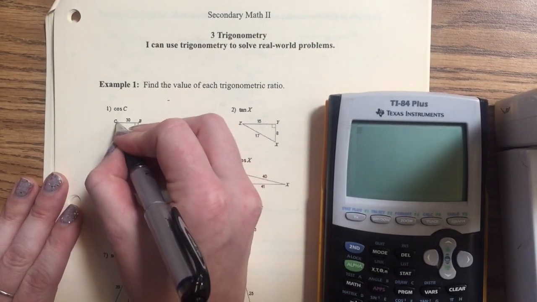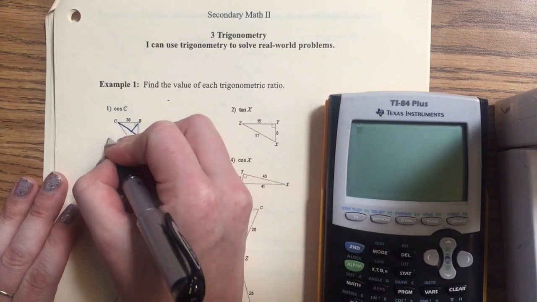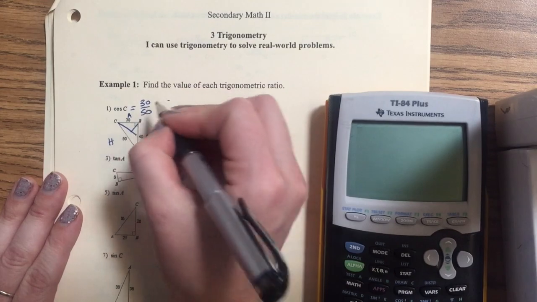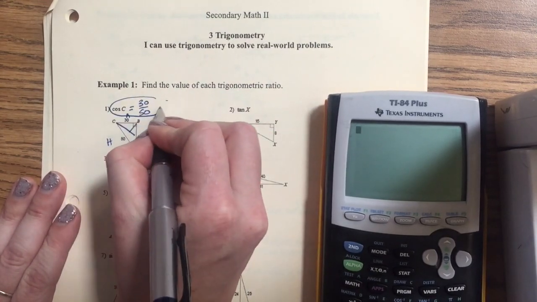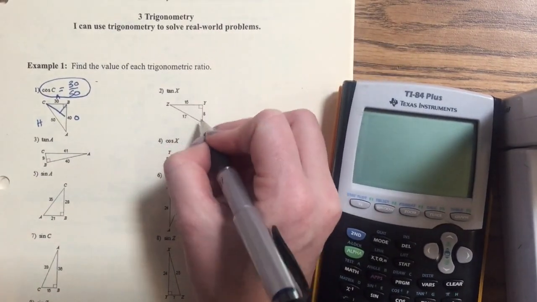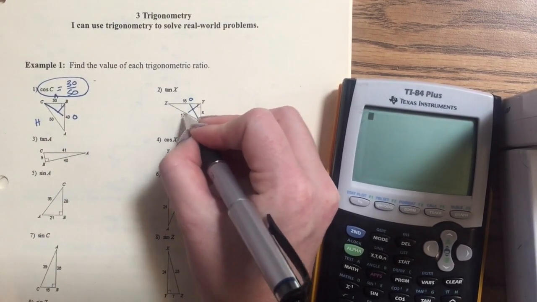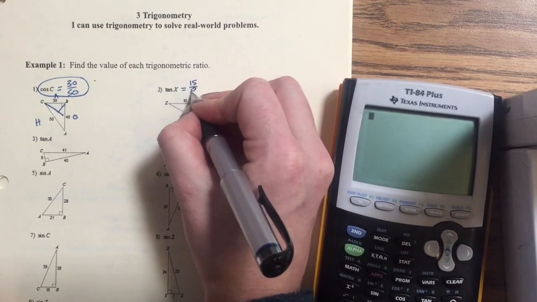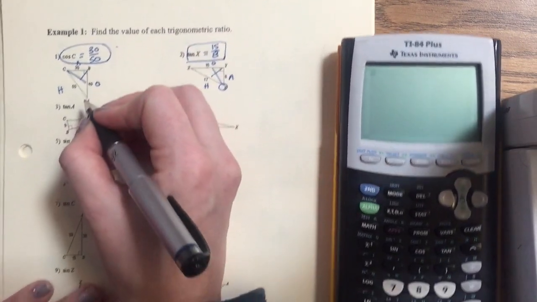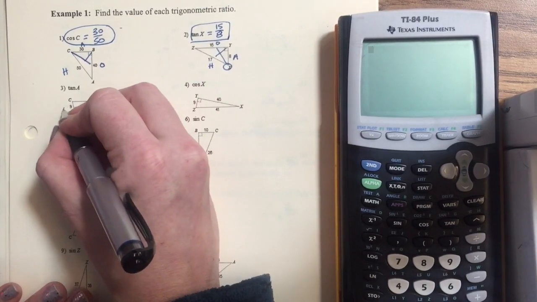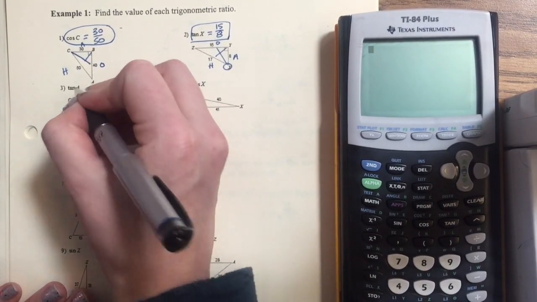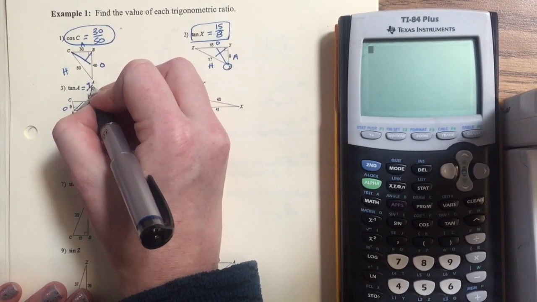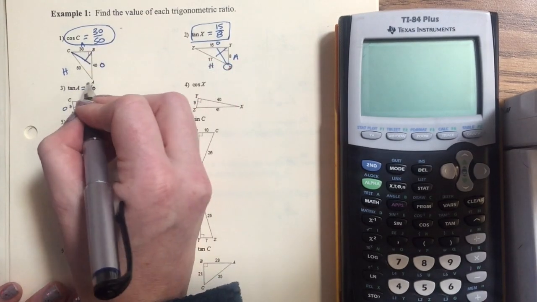First one, cosine of C, I label O, H, A. Cosine is A over H. Tangent of X, I label opposite, hypotenuse, adjacent. Tangent is O over A. Tangent again from A, I label O, H, A. Tangent is O over A over 40.